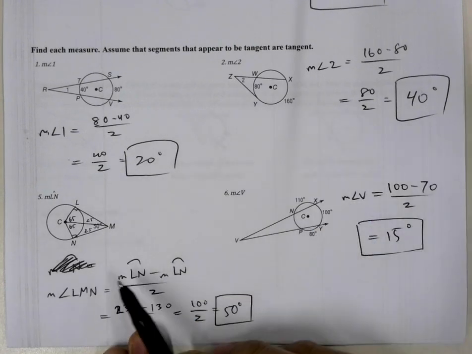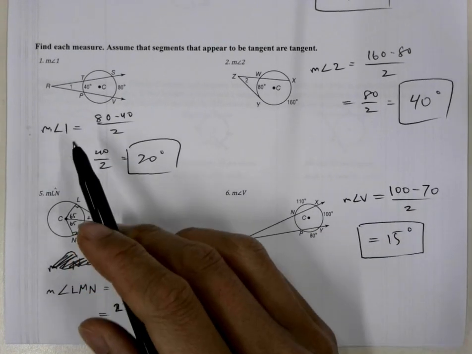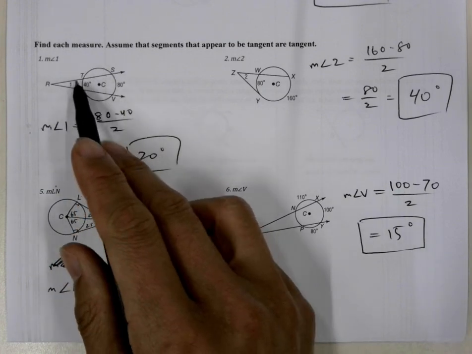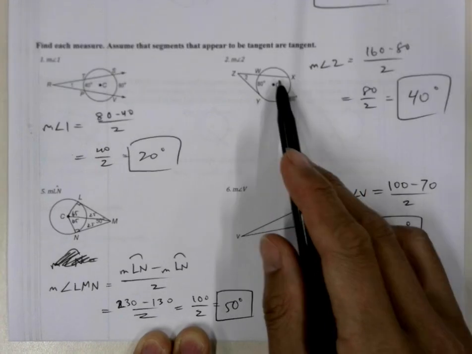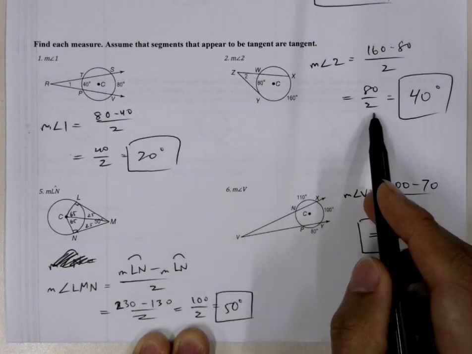All right, so these are the answers to the problems, and most of them are pretty simple. It's just big arc minus small arc divided by 2 to get the angle measure. And then over here, same thing: big arc minus small arc divided by 2 gives the angle measure.